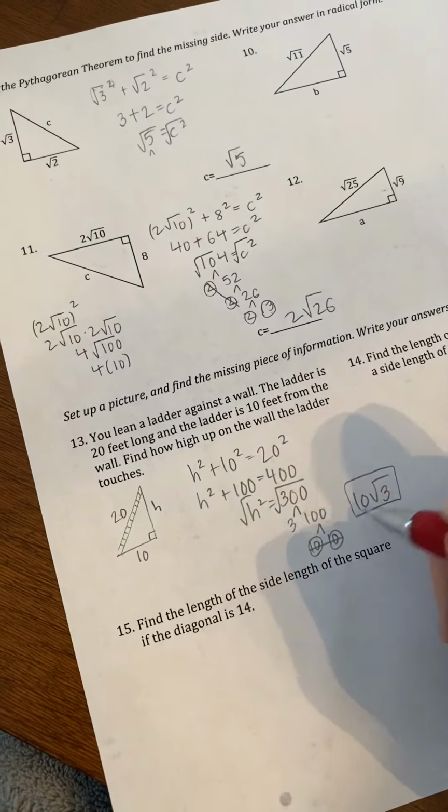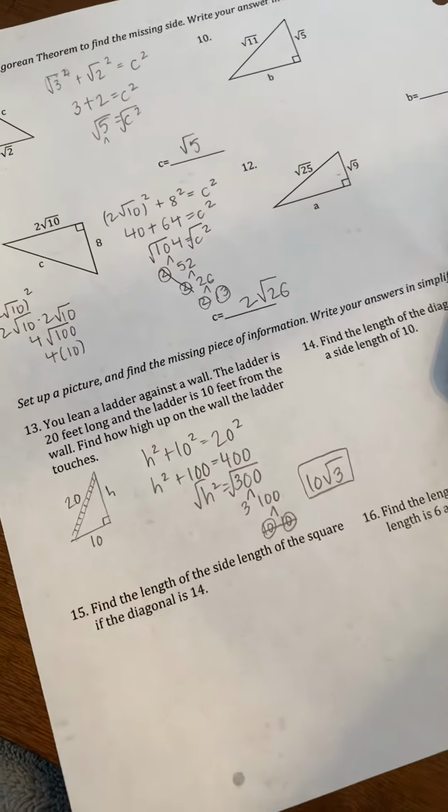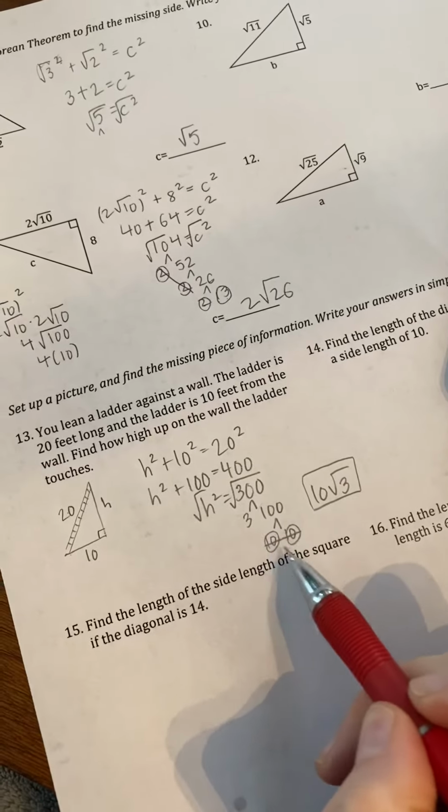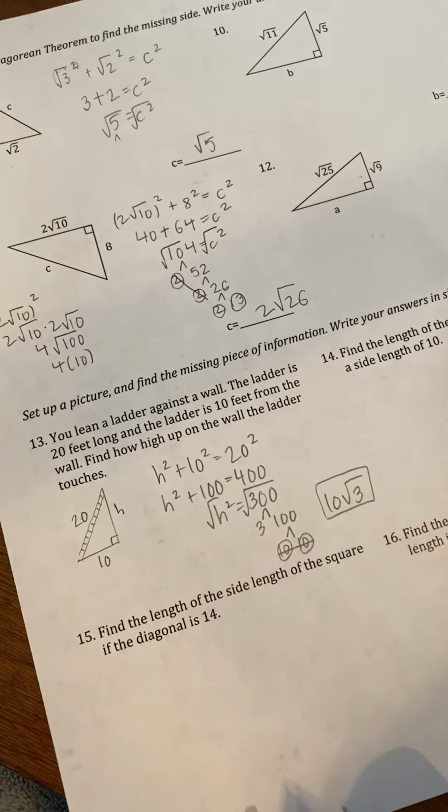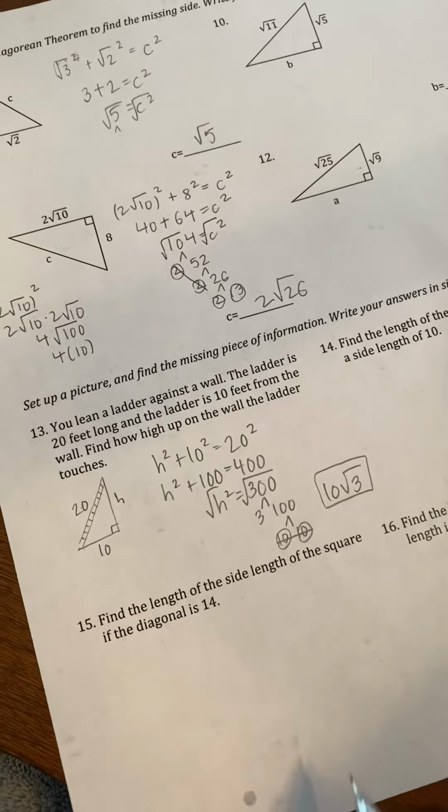Instead of breaking down 100 completely and bringing out a 2 and a 5, if I break it down into its pairs of 10 and 10, then I can just bring out that 10 and leave the 3 on the inside.